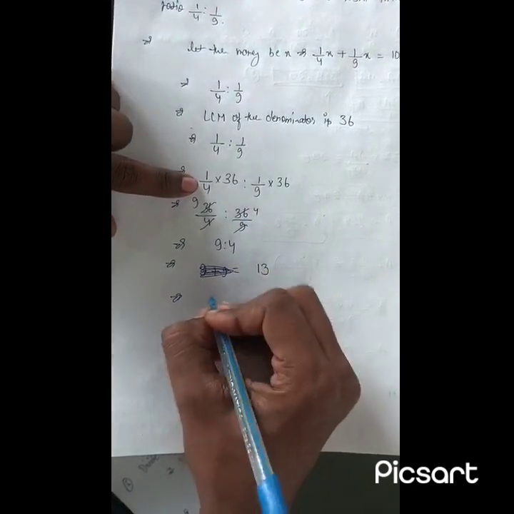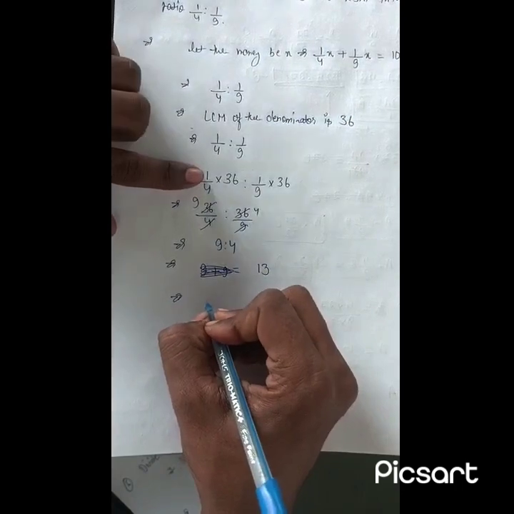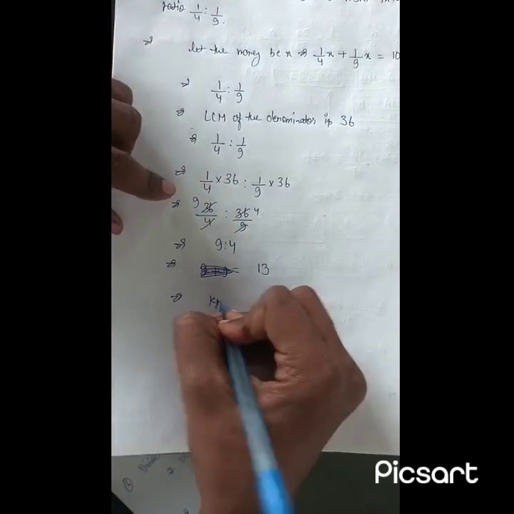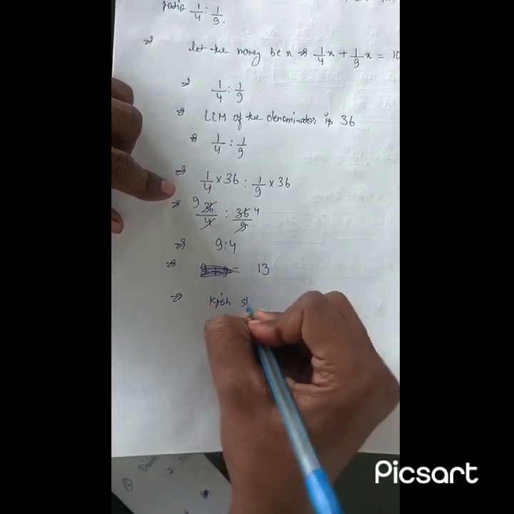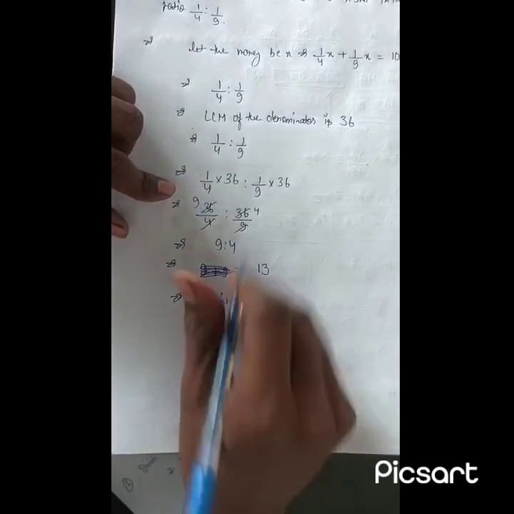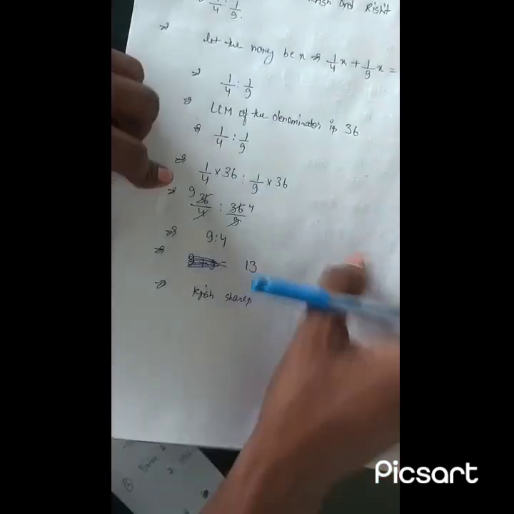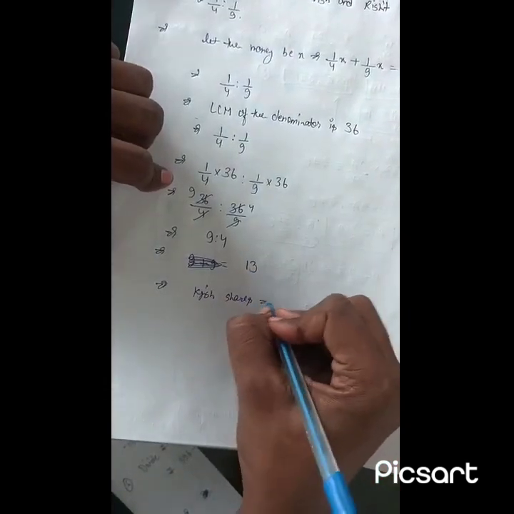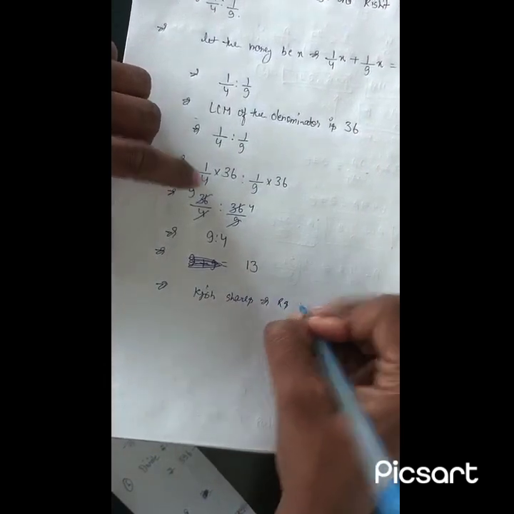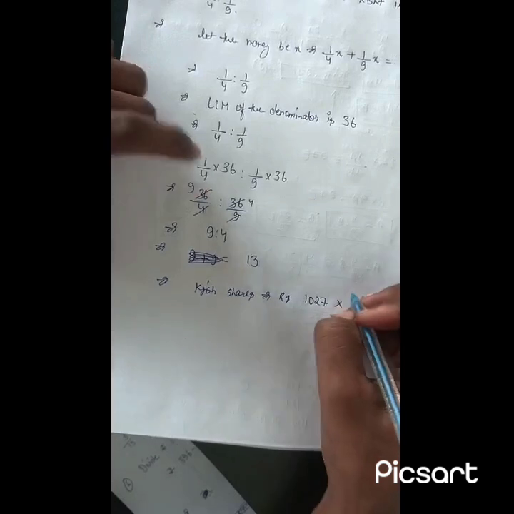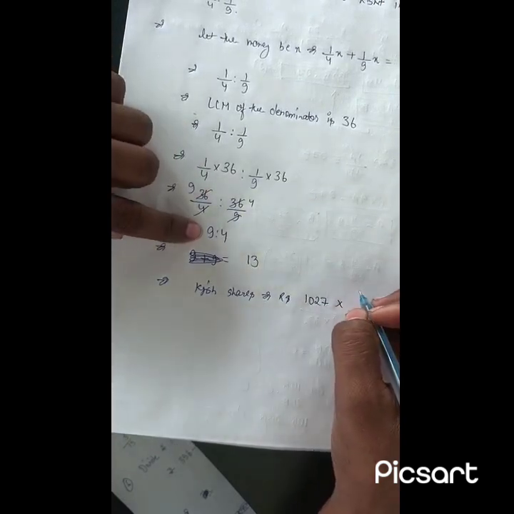So now from here we will write: Krish shares. He is sharing from this 1027 amount. So Krish shares how much money? That is rupees 1027 into how much share was of Krish?